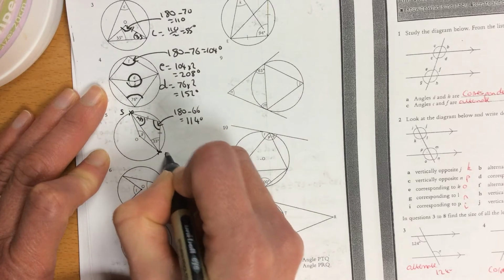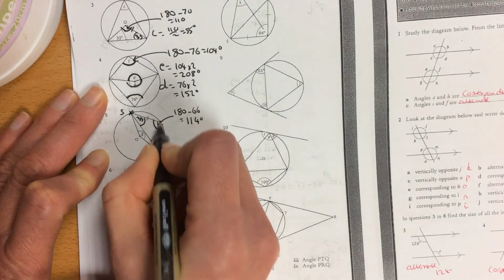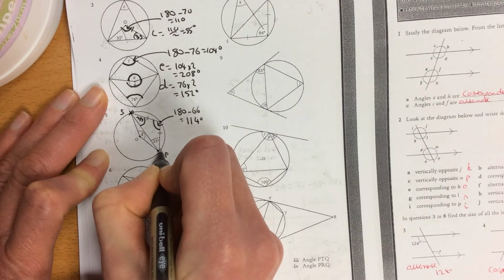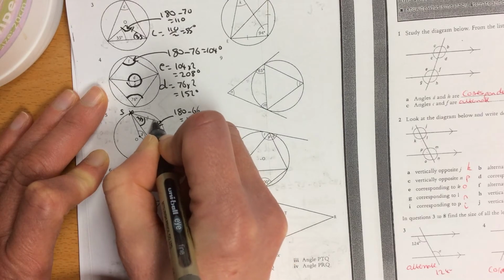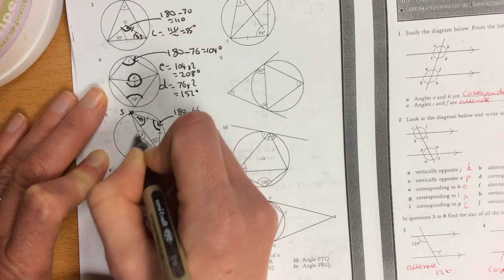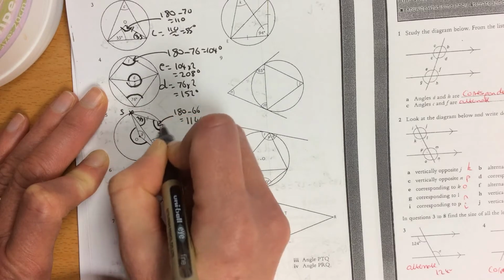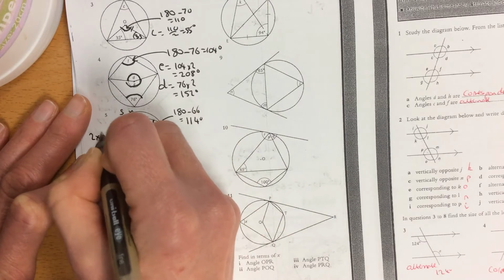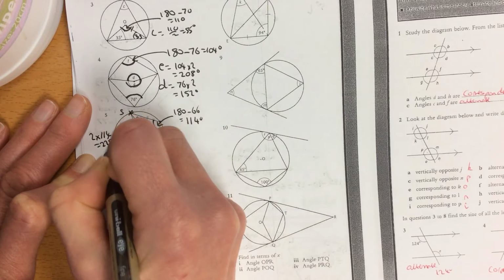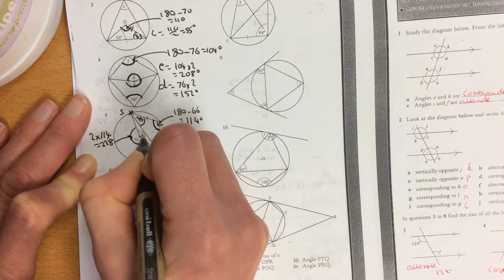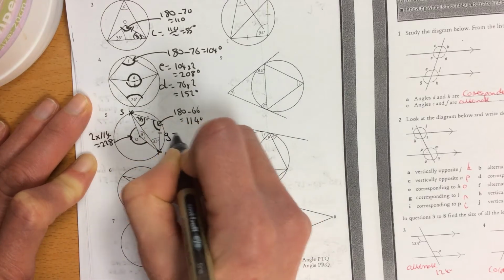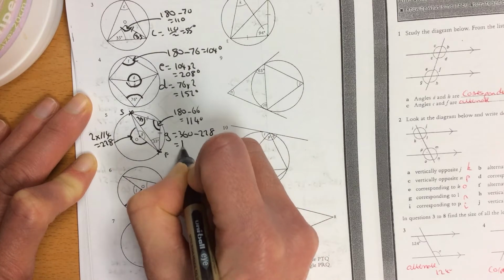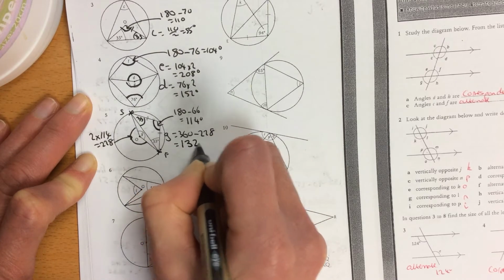If you start here and finish here, see if I start and go to the edge and come back. See if I start and go to the centre and come back. The centre is double the edge. But look, the hump is pointing this way. So your hump has to point this way. So this angle is double the one at the edge. So 228. This is 228. So to work out G, it's a complete turn. So it's 360 minus 228 to give you 132 degrees.